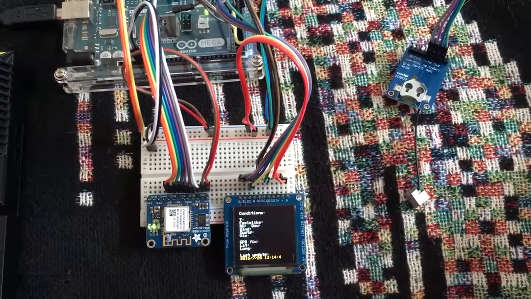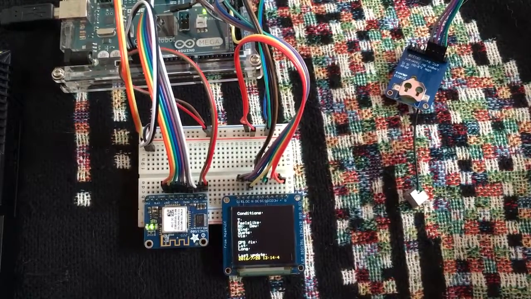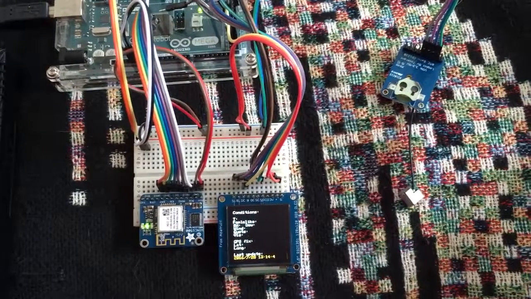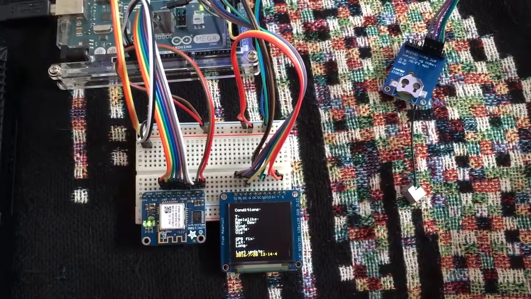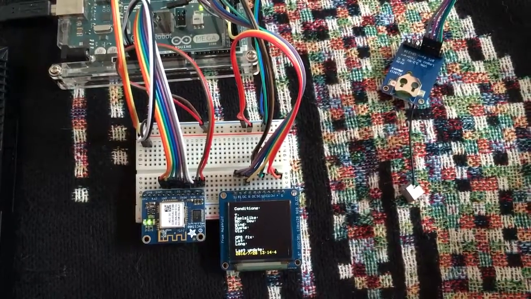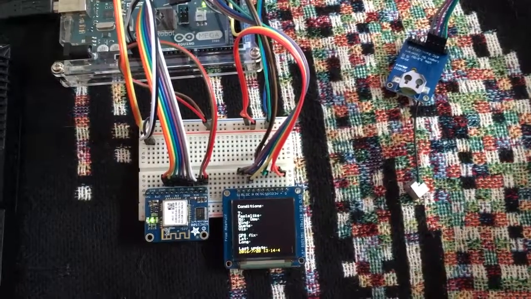It appears to be a problem when I put the GPS library in the include statement, because I can comment out the Adafruit_GPS library include, and the software compiles.